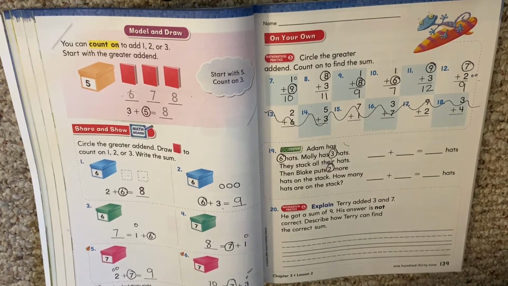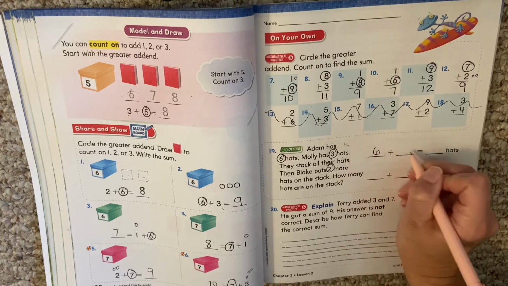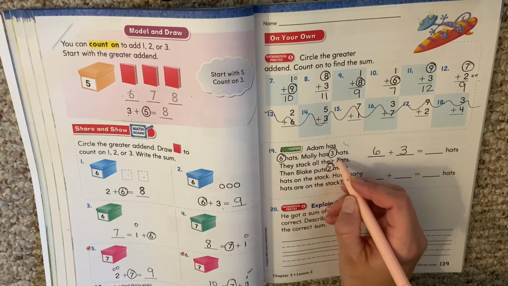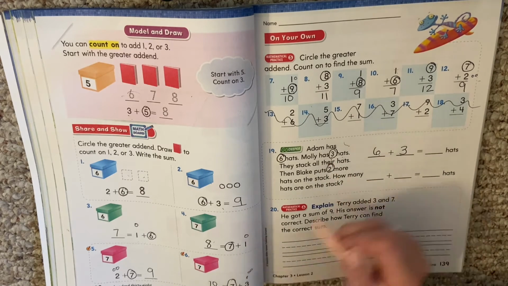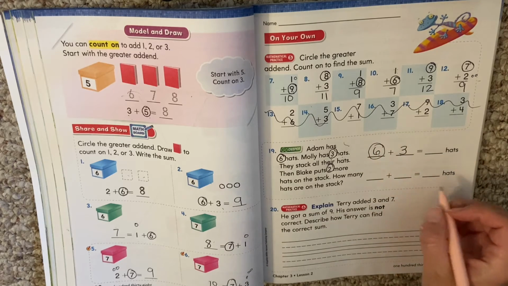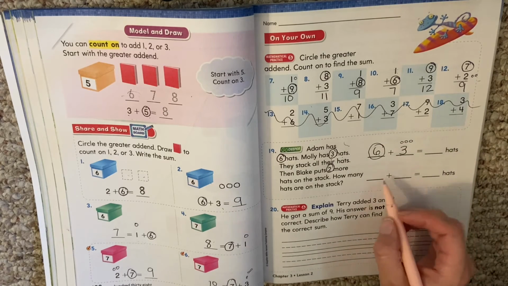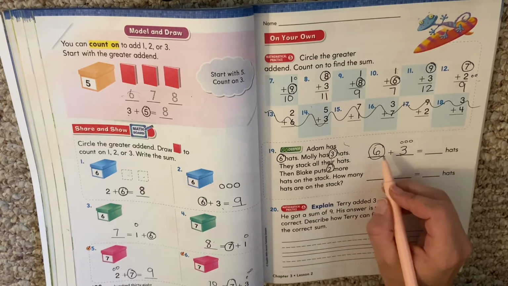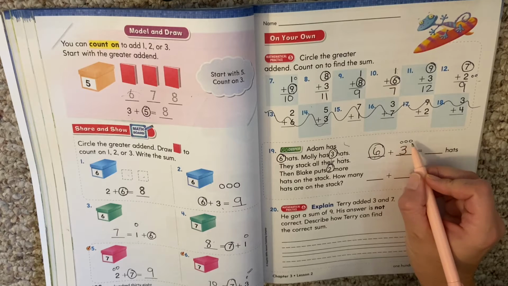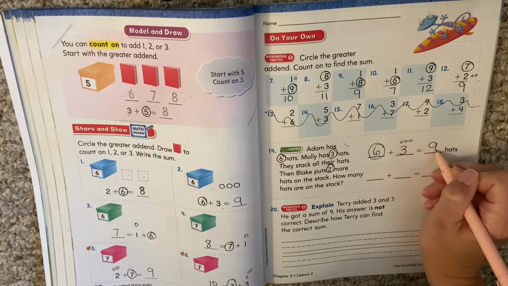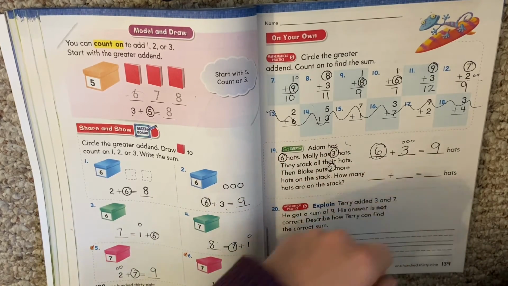So we're adding all these numbers together. We're going to start with the first part first. We have 6 hats and 3 hats because they stack those together. So we're going to do 6 plus 3. We're filling that in. We're going to circle our biggest number, and then we're going to count on. I'm going to put my 3 circles over here. I'll use that strategy right now. You can use your fingers if you prefer. And we're going to count on. Put 6 in our head. 6, 7, 8, 9. So Adam and Molly, 6 plus 3, have 9 hats all together.